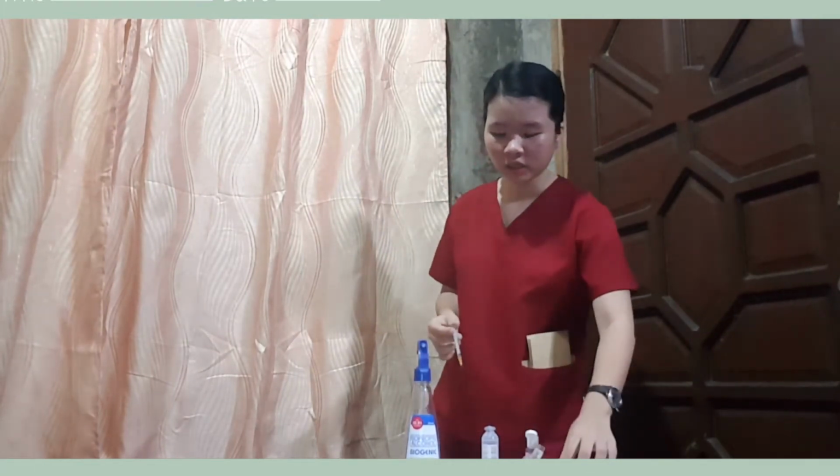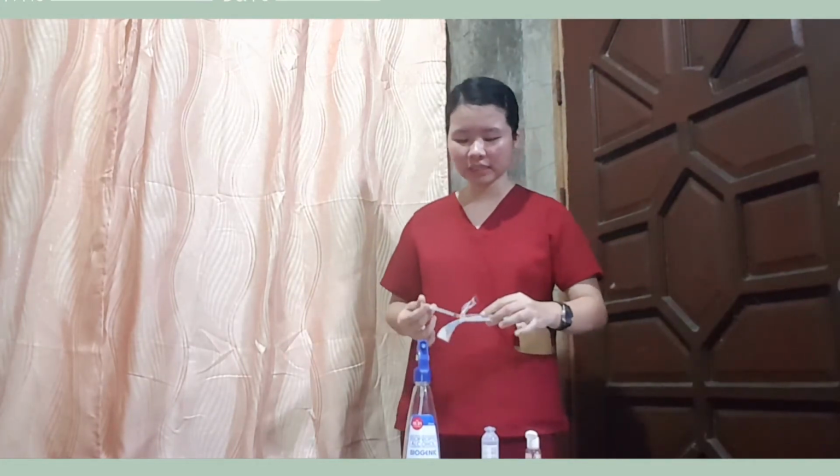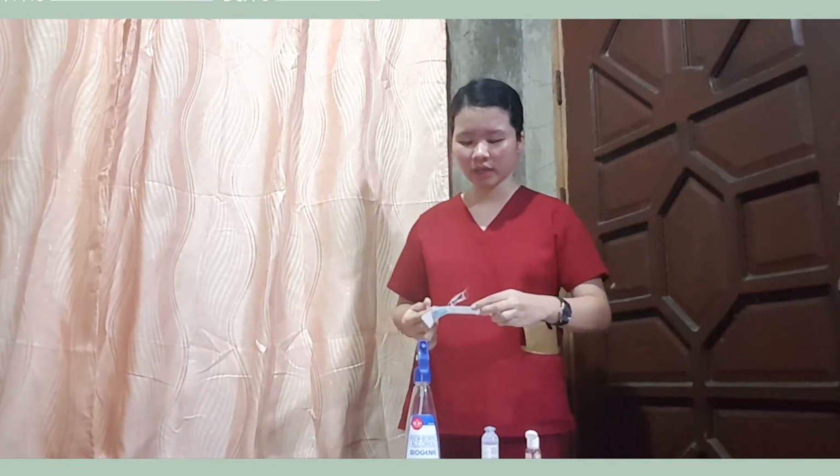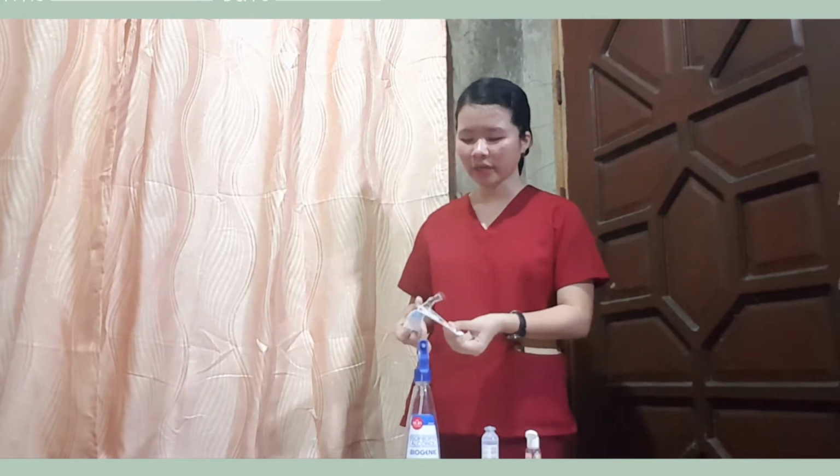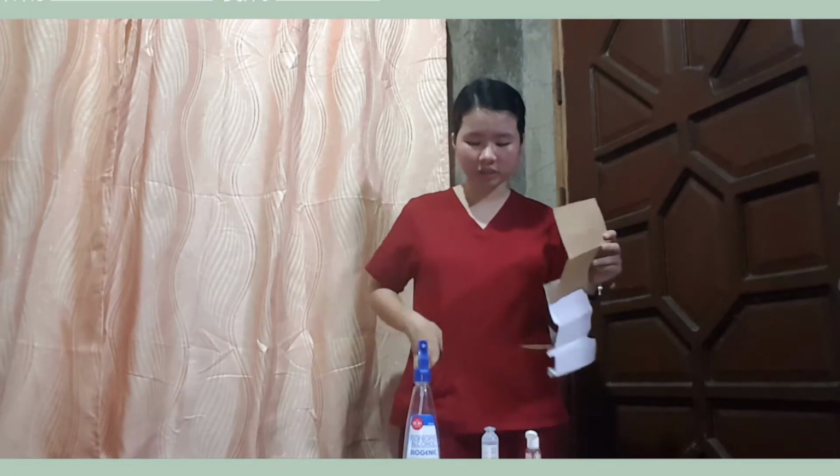So now we're going to proceed to procedure number 11, which is do the second checking of the medication. But before that, we're going to set this aside first on a safety and sterile container. By doing this, you ensure that the right patient receives the right medication.